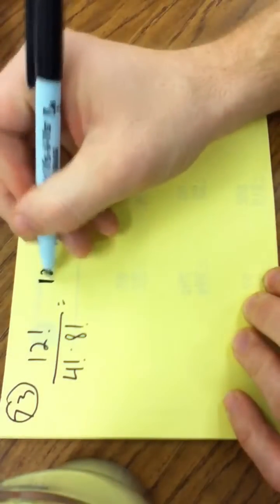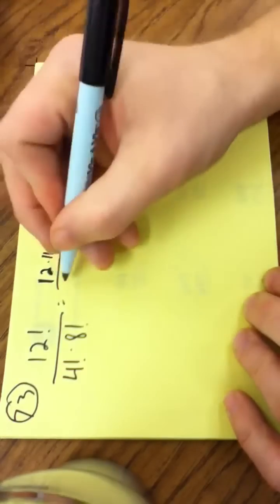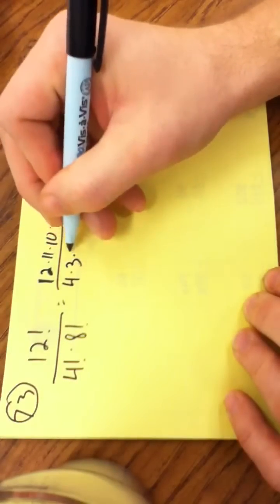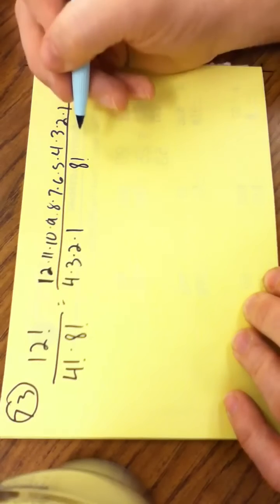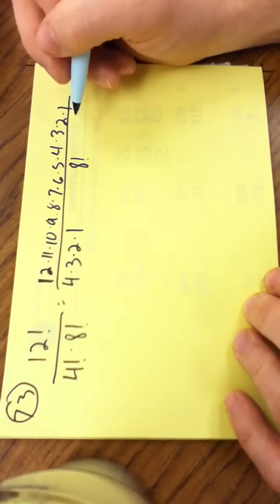Okay. And over here's 4 factorial. Okay. I'm just going to write 8 factorial. You'll see in a second. If you don't see it right now, you'll see in a second why.